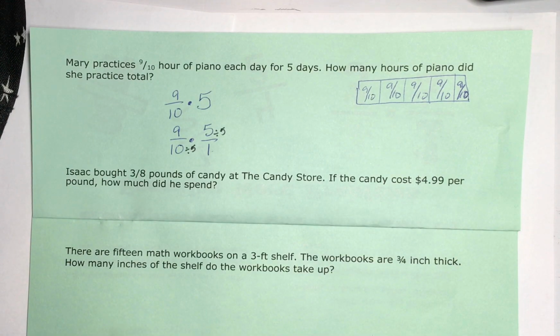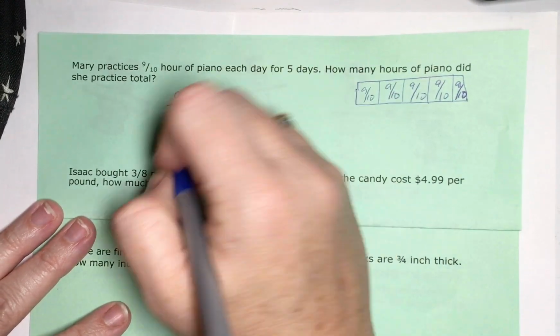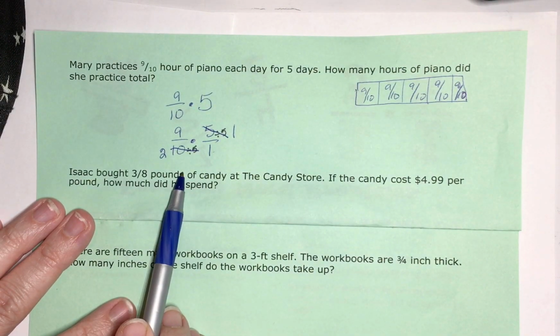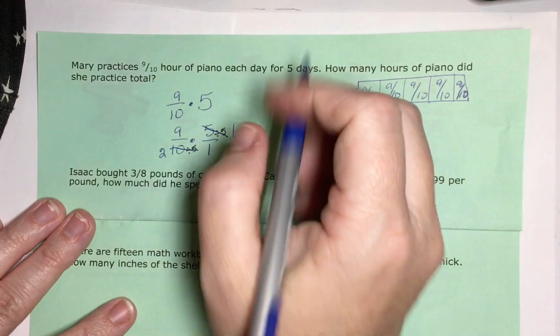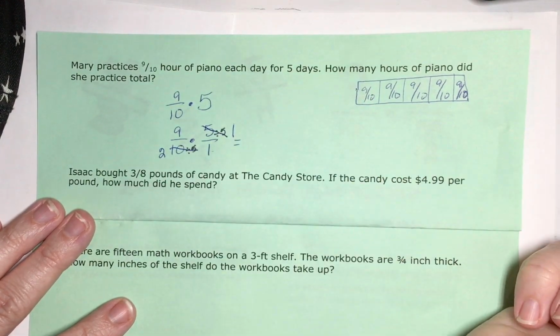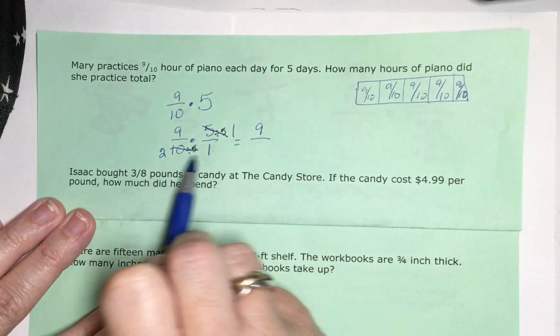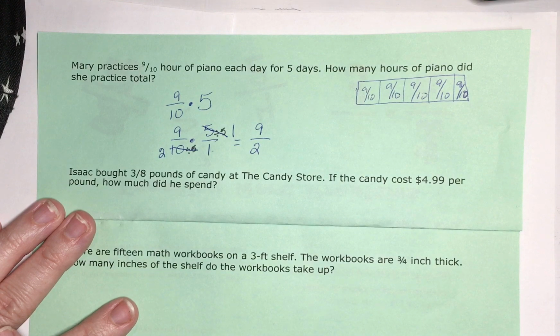Let's try this one. Okay, so 5 divided by 5 is 1. 10 divided by 5 is 2. So remember, we're just simplifying before we multiply. Okay, so here we have a 9 at the top, a 2 at the bottom, and a 1 and a 1. So we're going to multiply straight across. So 9 times 1 is 9, and 2 times 1 is 2. And then we look to see if we can simplify.